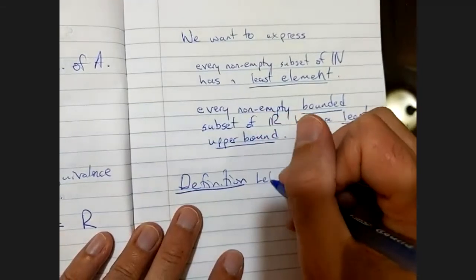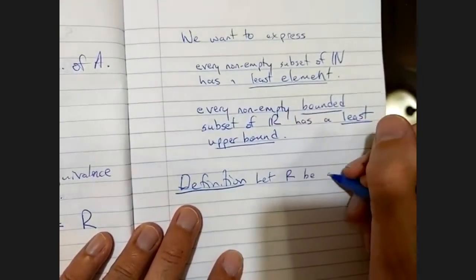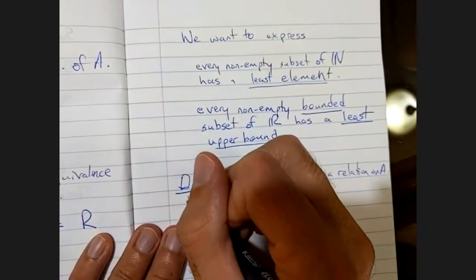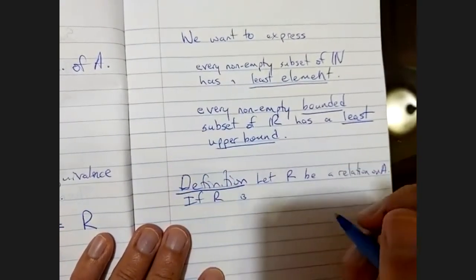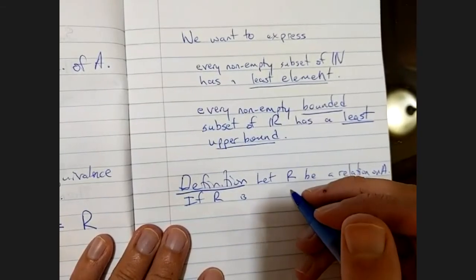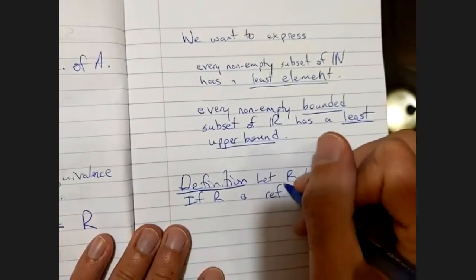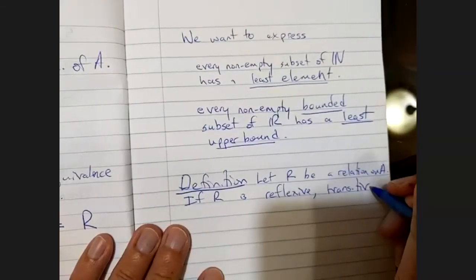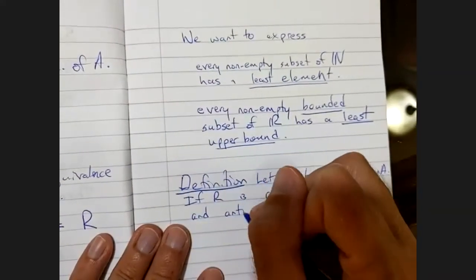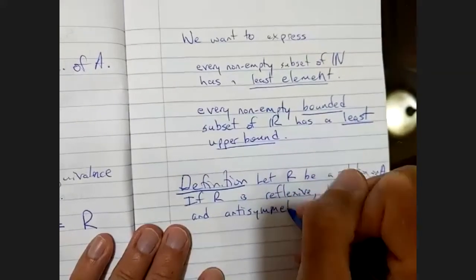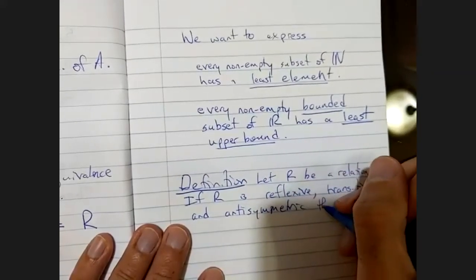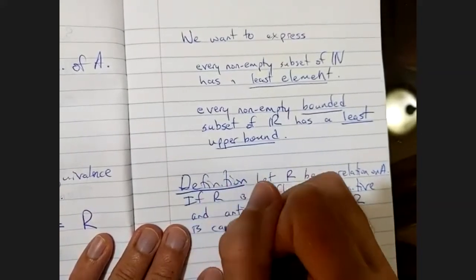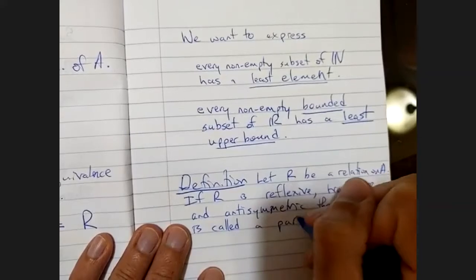Let R be a relation on A. If R is reflexive, transitive, and antisymmetric, then R is called a partial order on A.